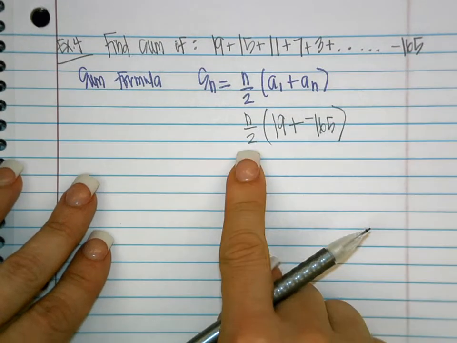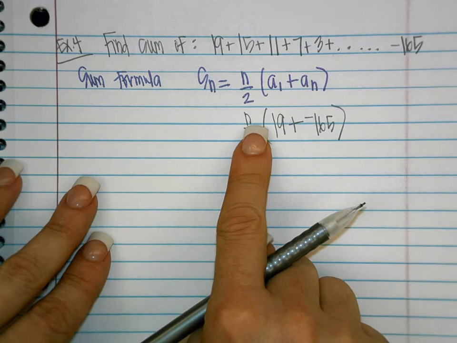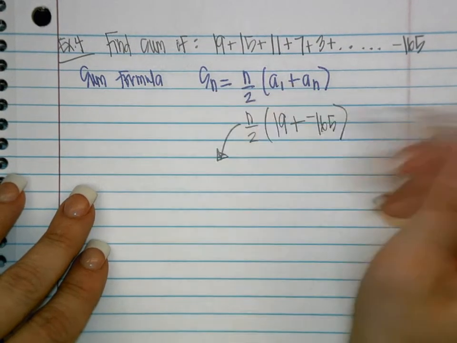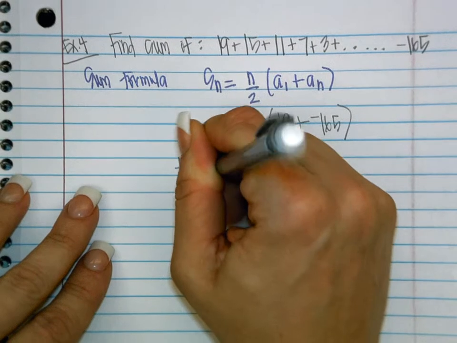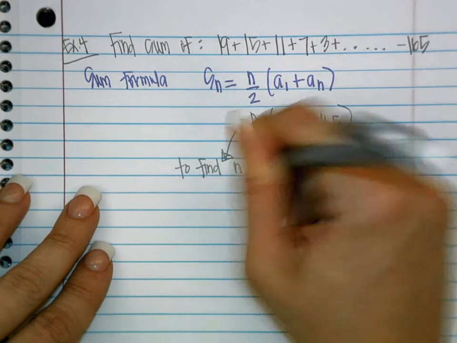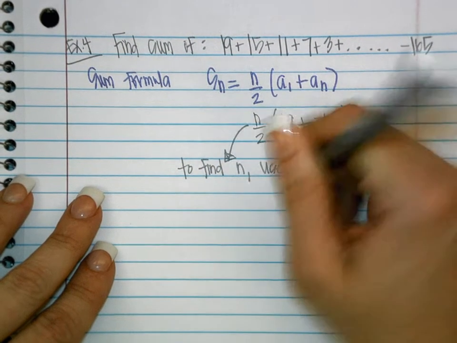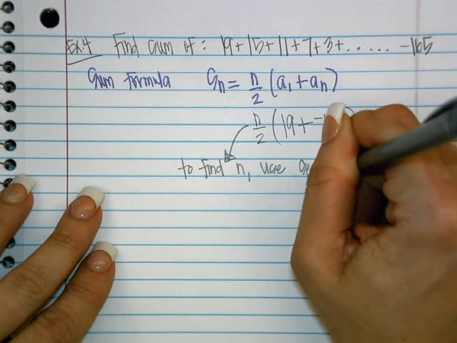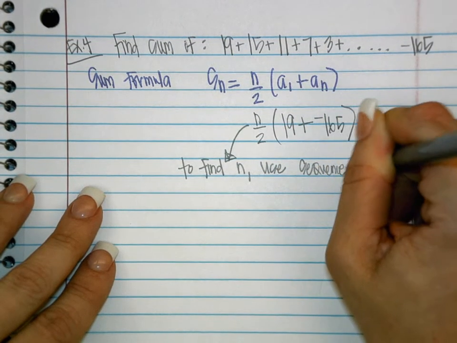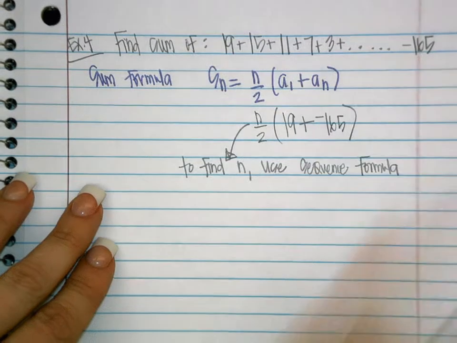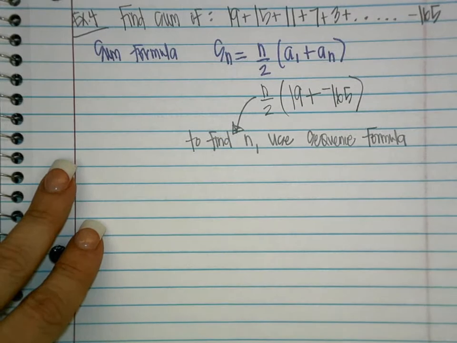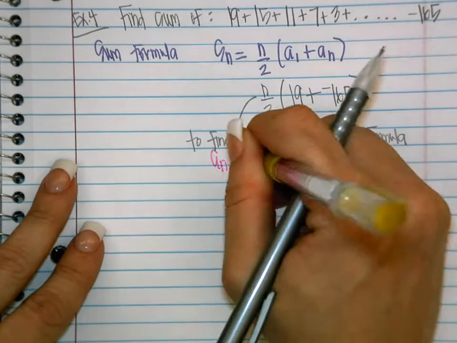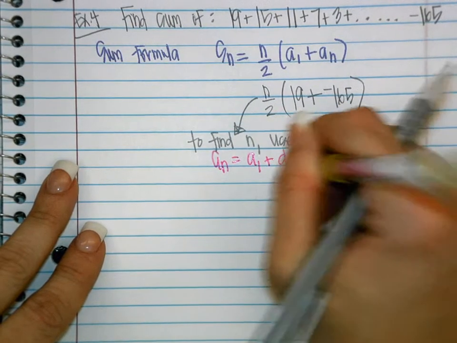How can I find this term number? Use the other formula, okay? To find n, use the sequence formula. And the sequence formula is an equals a1 plus d times n minus 1.